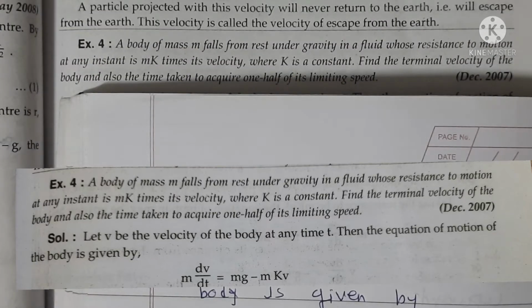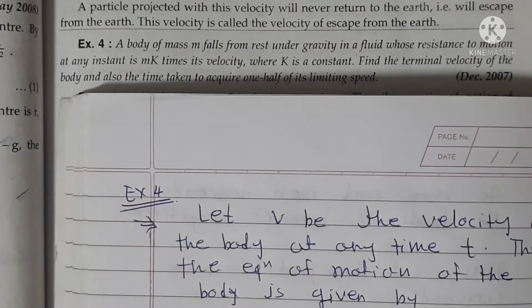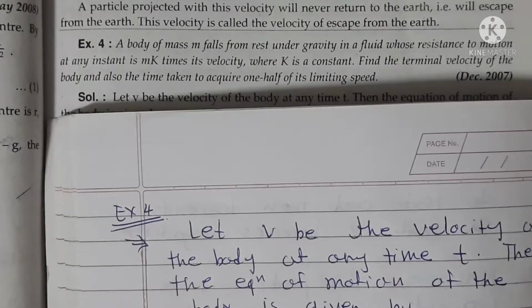Hello students, today we are going to see one more application of the differential equation. Okay, now let us solve the problem.